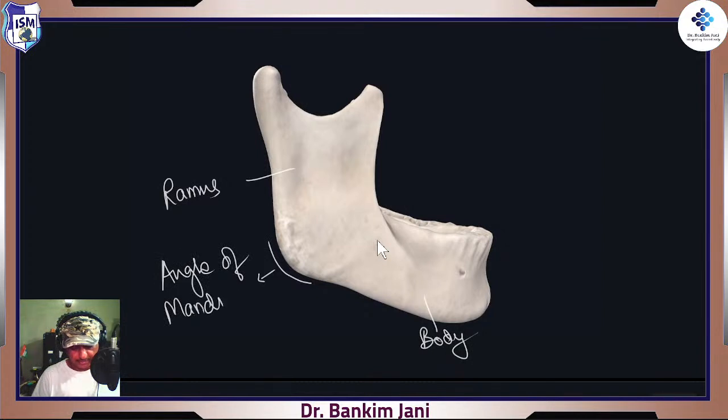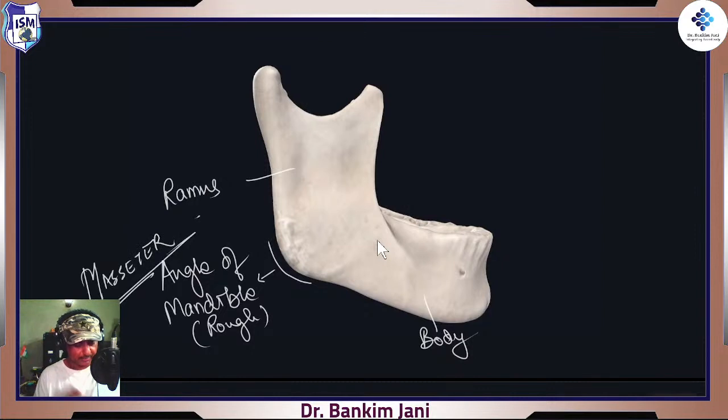And see, this angle of mandible is rough. Any bone is rough only when some powerful muscles are attached there. So over here there would be a very powerful muscle, the masseter. That would be attached.